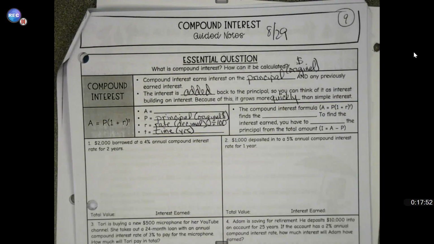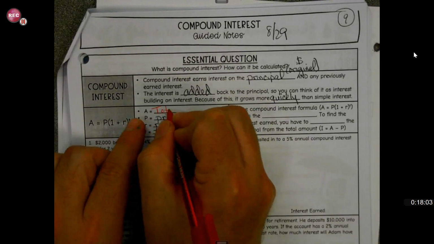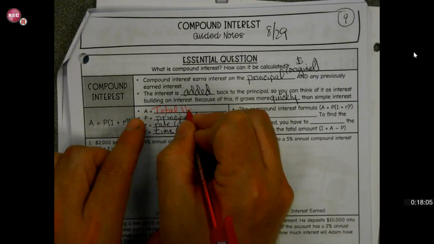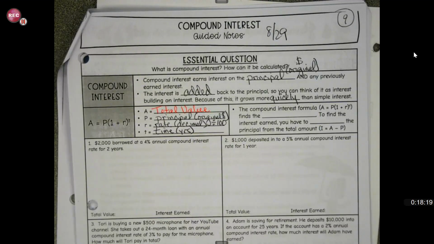So now, though, instead of that just equaling I, we have this new part in A, which stands for the total value of our investment, including how much I put in to start and all the interest that's been earned over all the time. So principal plus interest, it's like the PI.